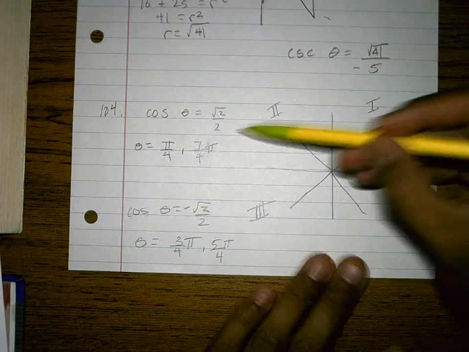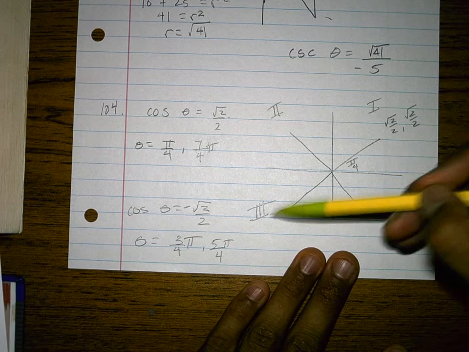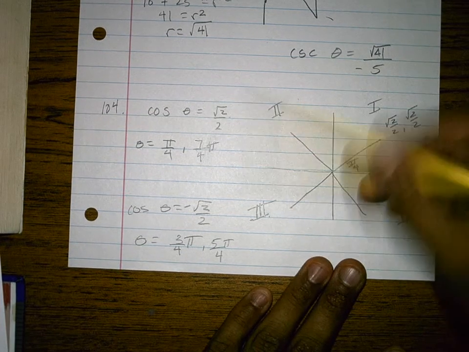So my cosines are positive when I'm in quadrant 1 and quadrant 4. My cosines are negative when I'm in quadrant 2 and quadrant 3. Be careful, because I even made a mistake there.